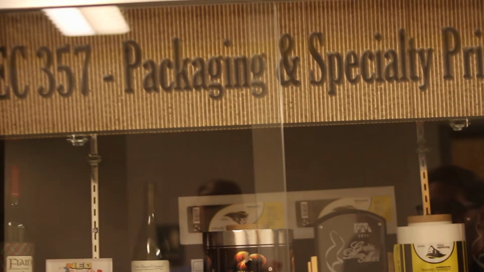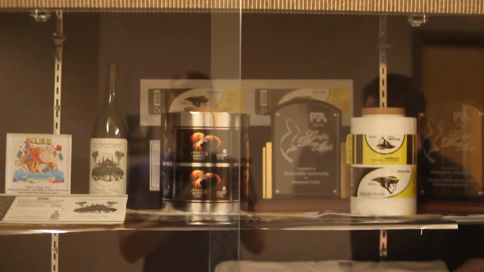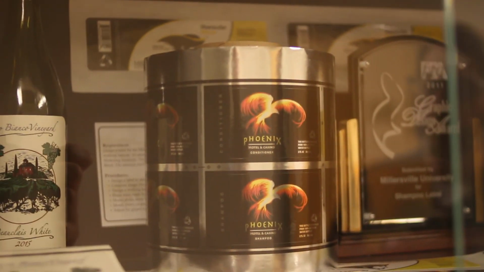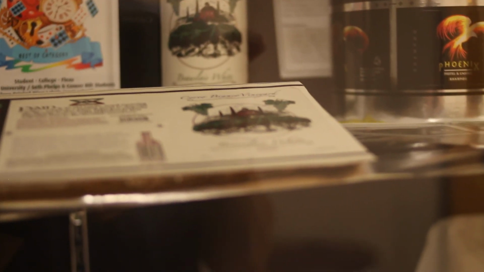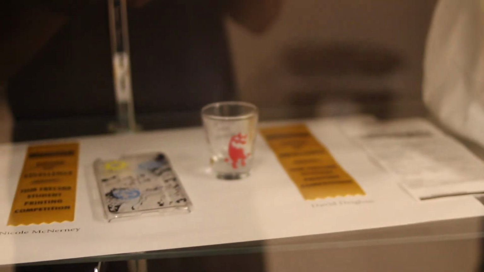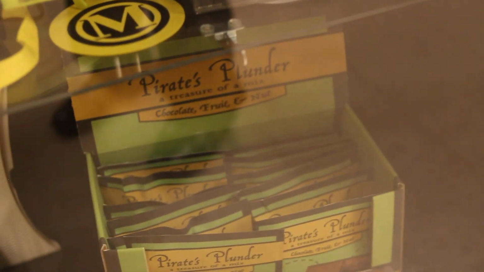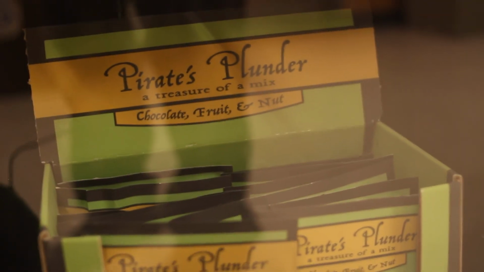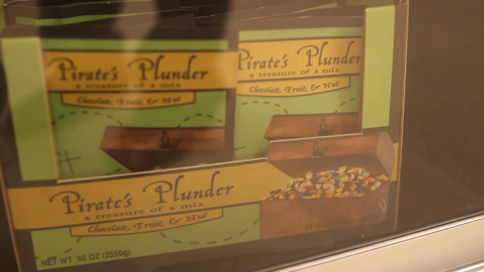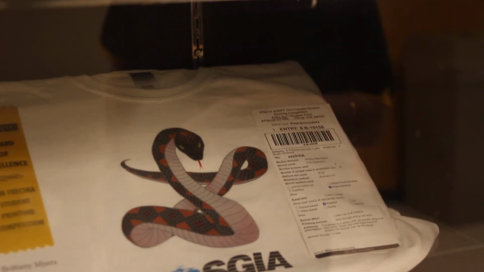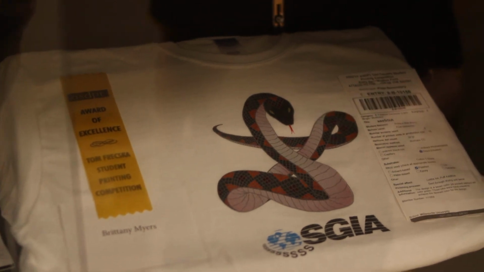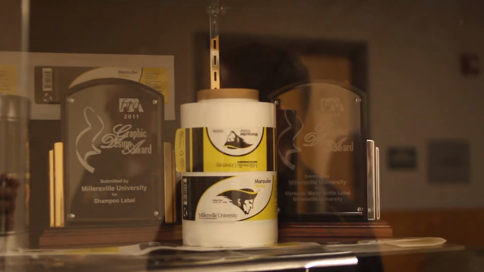I do want to stop here at this display. These are just some sample products that the students in the Graphic Communications Club have entered into competitions and have won. One of my favorites is down at the bottom here, the Pirates Plunder. Of course, this is the Millersville Marauders, so that kind of follows the theme of what we're about. And I believe that one there was special to us because we won that year, the student competition, beating the faculty member that came from Clemson, which Clemson is known for their packaging design. And with that product, we actually beat Clemson.